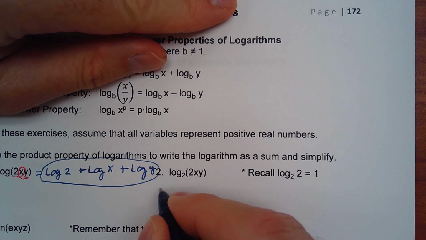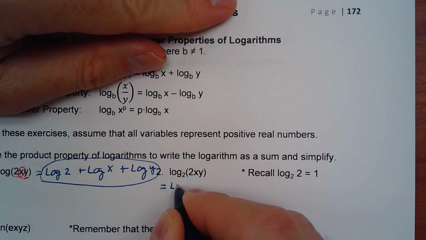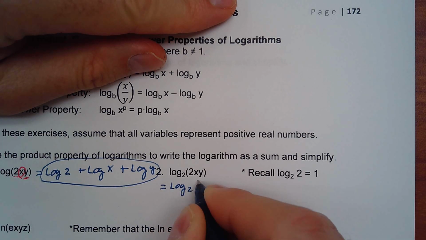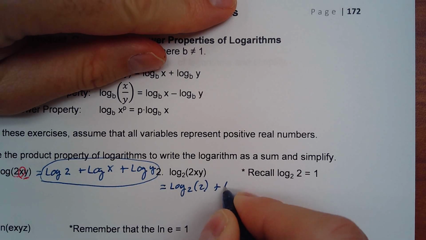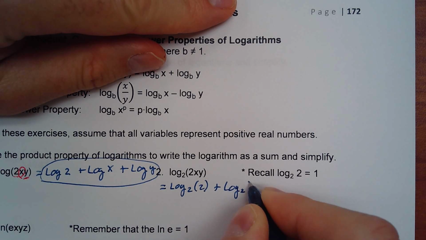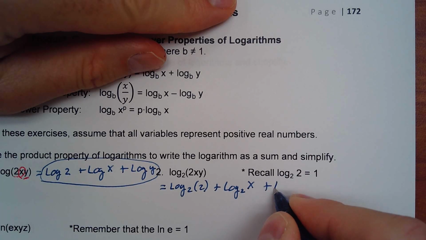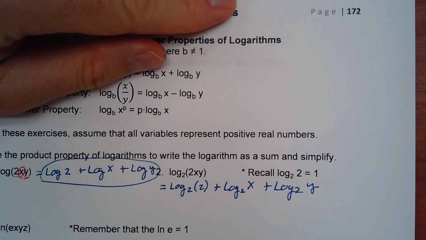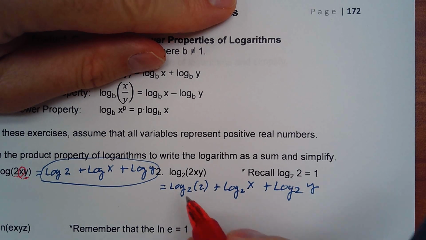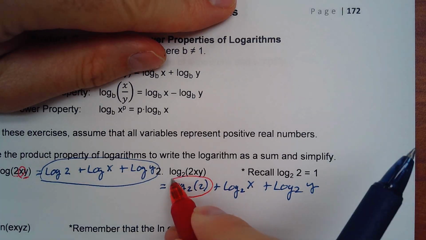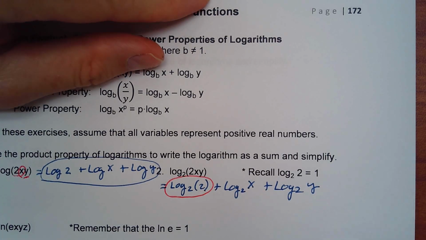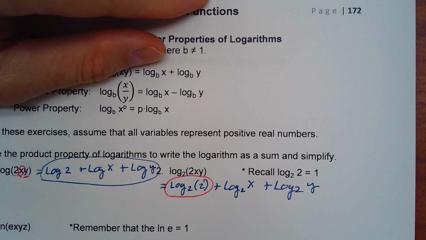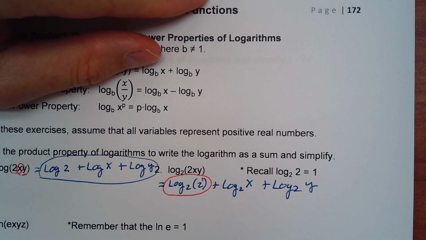Let's take a look at this next one. So this would be log base 2 of 2 plus log base 2 of x plus log base 2 of y. Now you have to remember with this one, if I think of this as 2 to the first, I'm composing a function with its inverse.